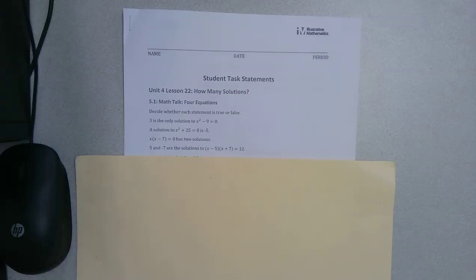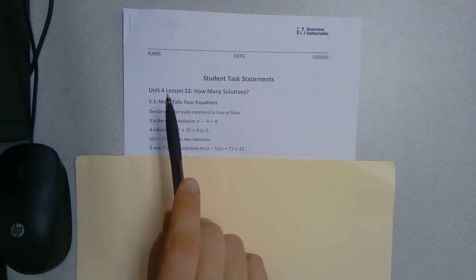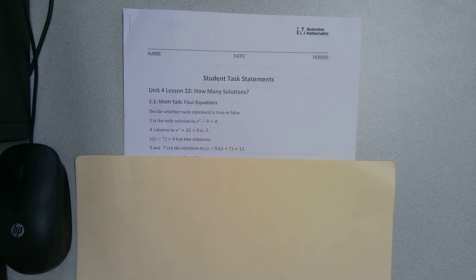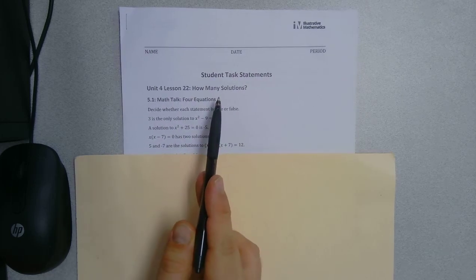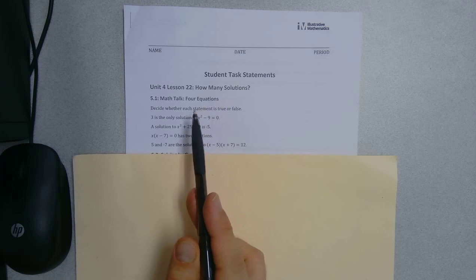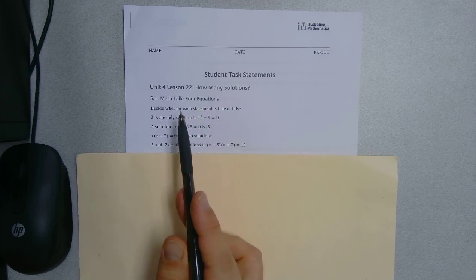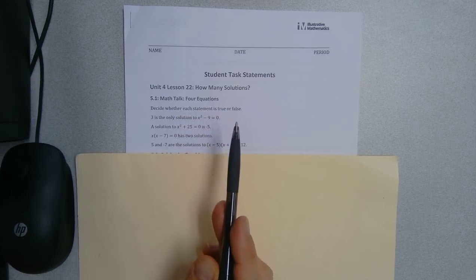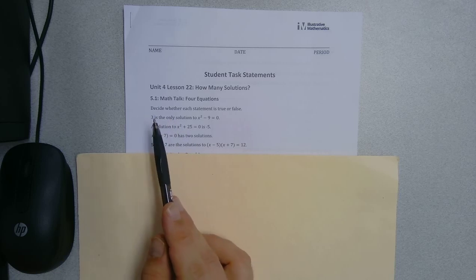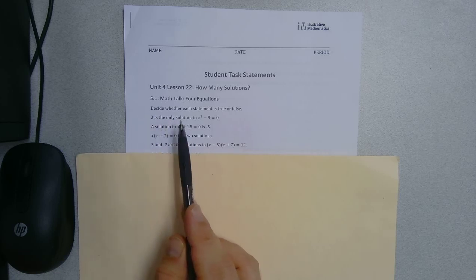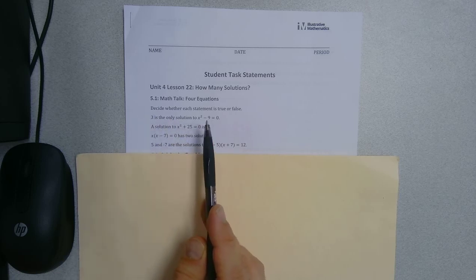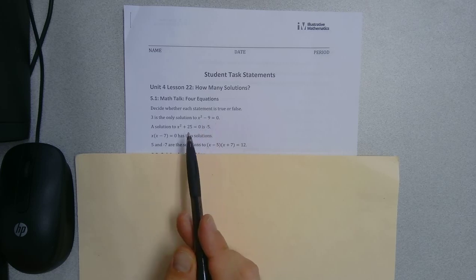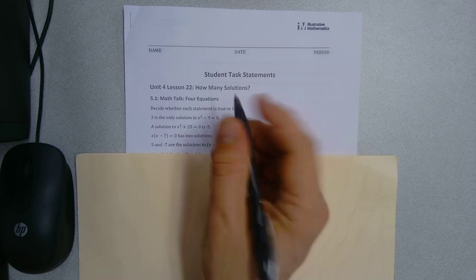All right, so we're on Unit 4, Lesson 2, and our goal is to determine how many solutions quadratic equations have. So determine whether each statement is true or false. It says here 3 is the only solution to x squared minus 9 is 0. Now I'm going to just check that.